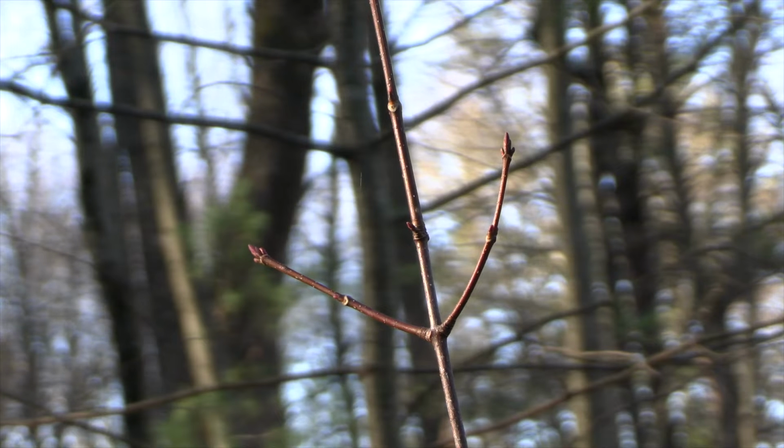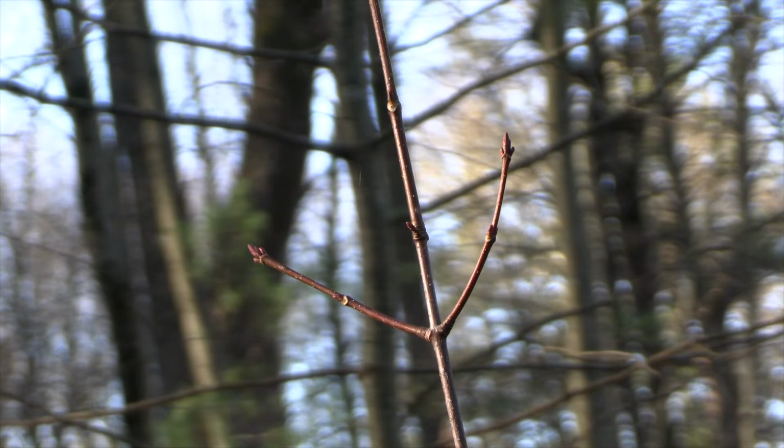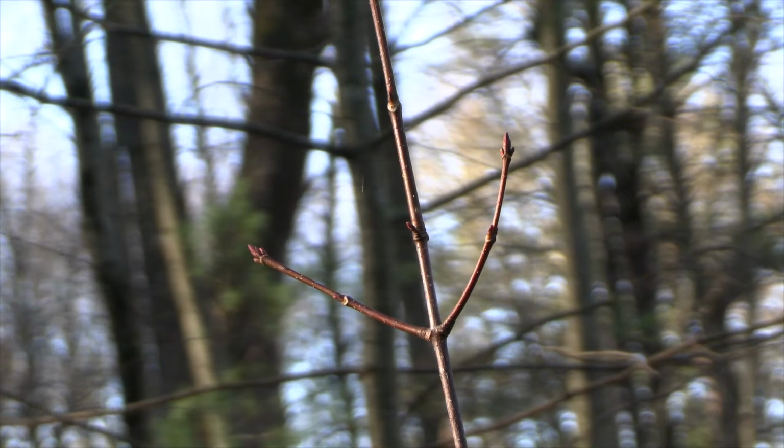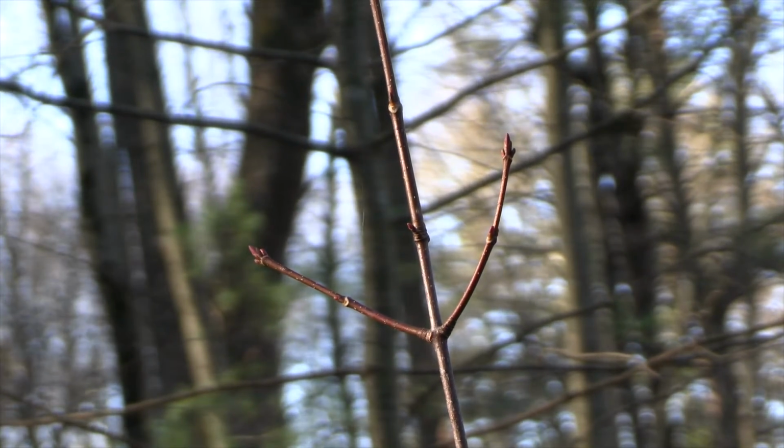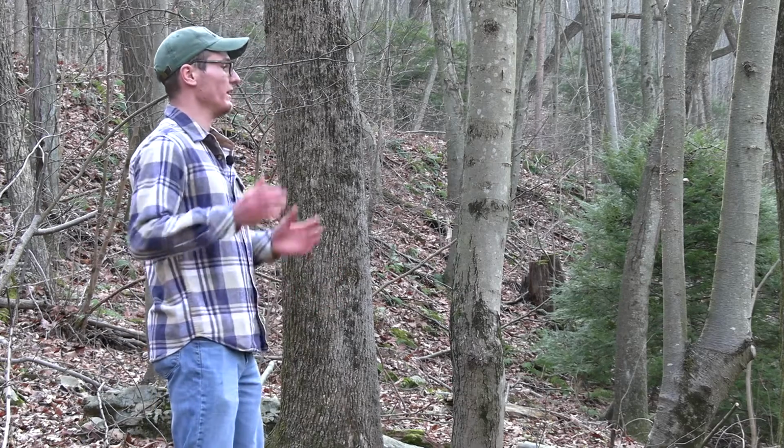So I noticed there's a sprout coming out the bottom of the tree here. I'm going to look at the arrangement and it is opposite. So that tells me it's either a maple, ash, dogwood, or a buckeye. The next thing I'm going to look at is that bark.